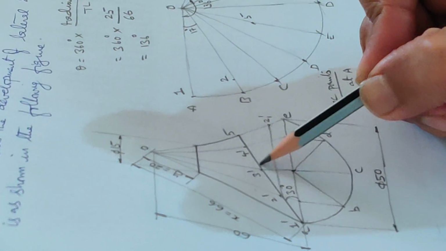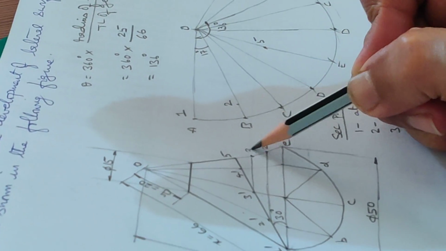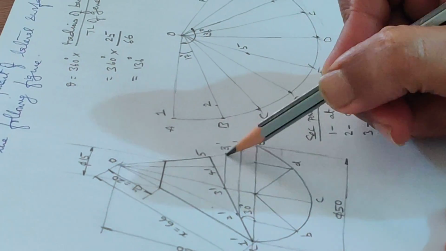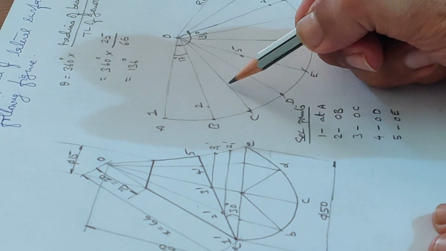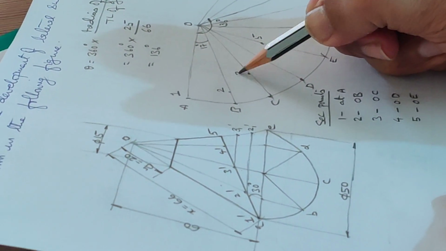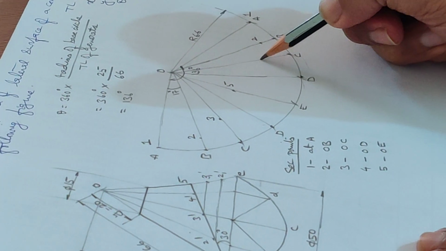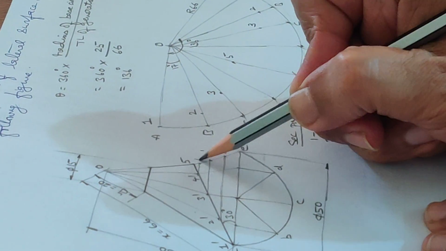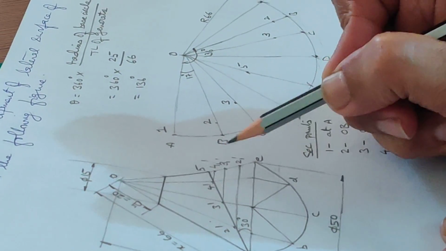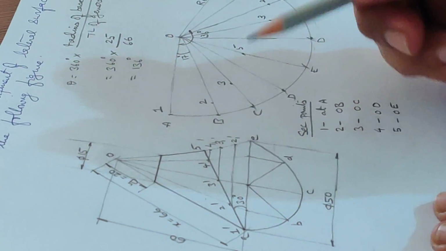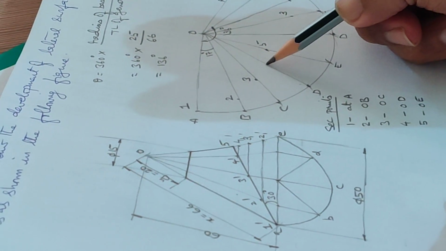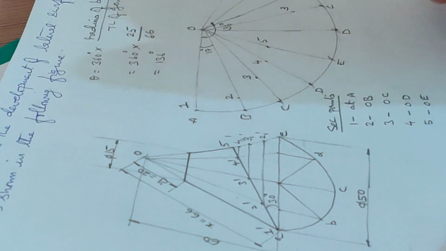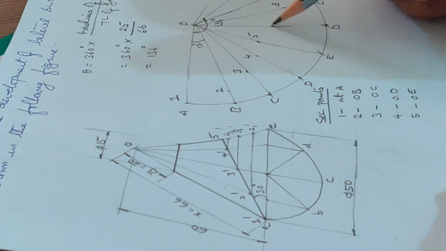Similarly, 3. Let us say this is 3, 1 dash. So this is the distance to be marked from the base on OC. This is 3, also 3. Then for 4, 4, 1 dash. This is the distance from the base. So from the base, mark 4 here and also here.